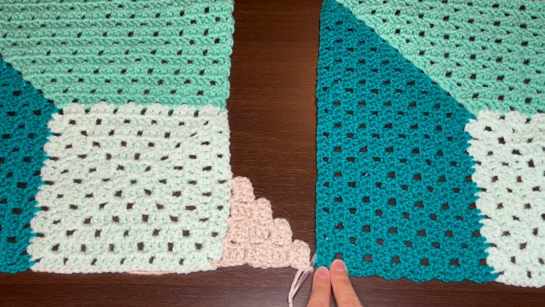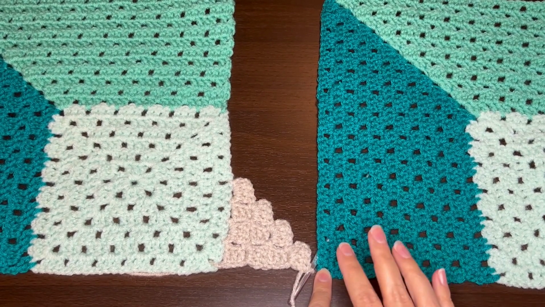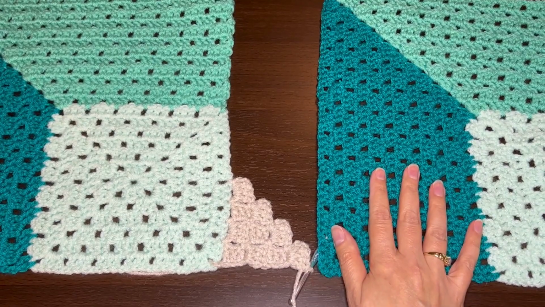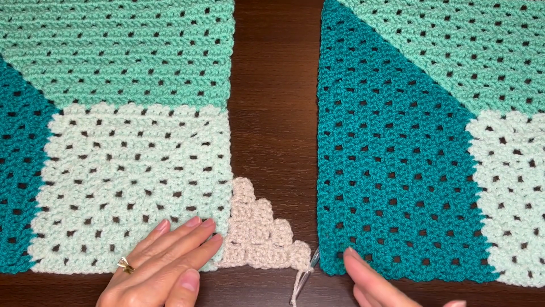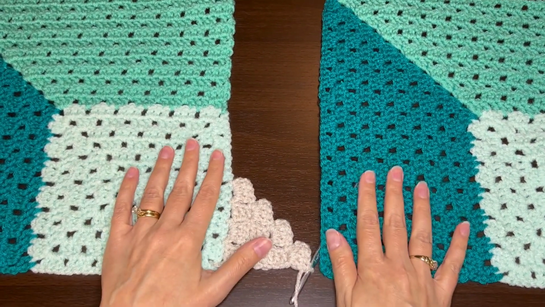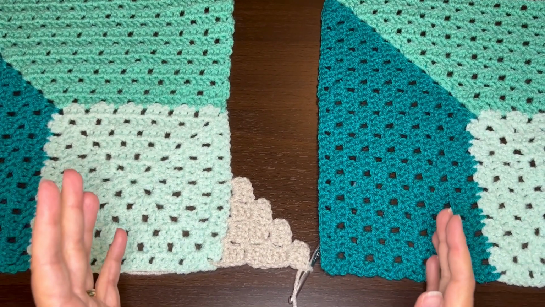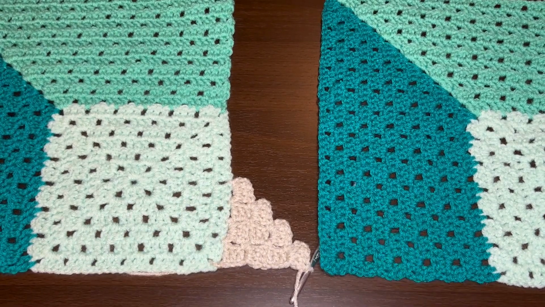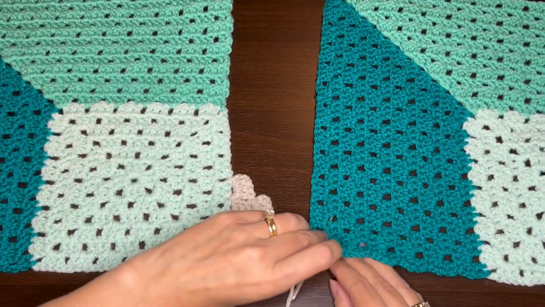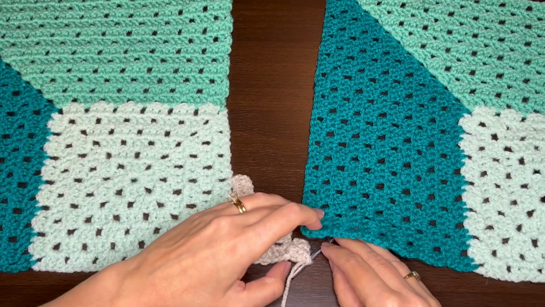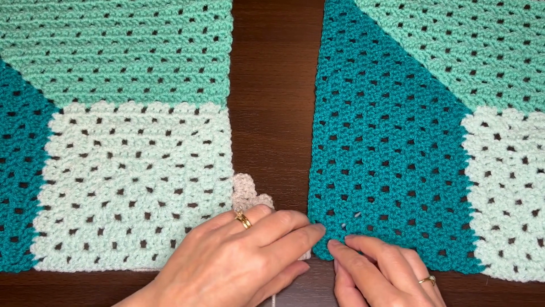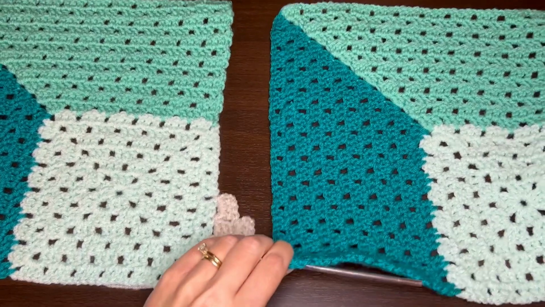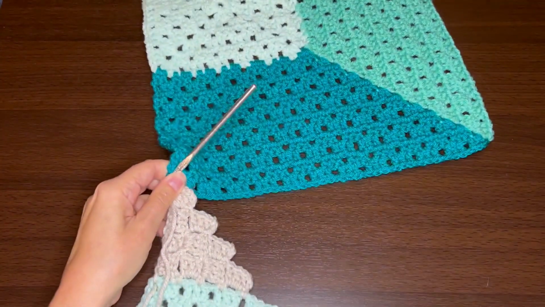We're going to do the same thing on square Y. And it's a little bit different because we're coming at it at a different angle, but it's essentially the same kind of idea. Okay, so I'm going to hold these in place here because it makes it a little bit easier to figure out where I am. So let me grab my hook here and sort of flip it like this.